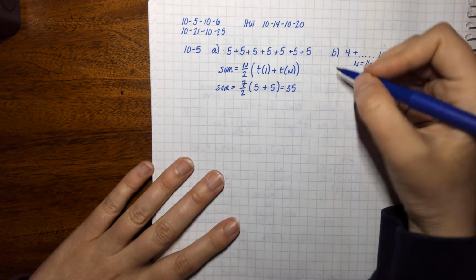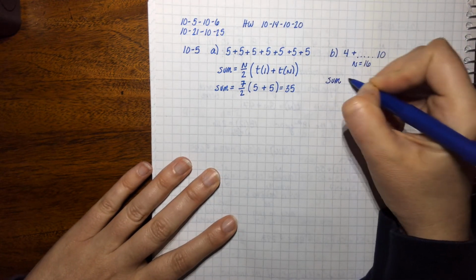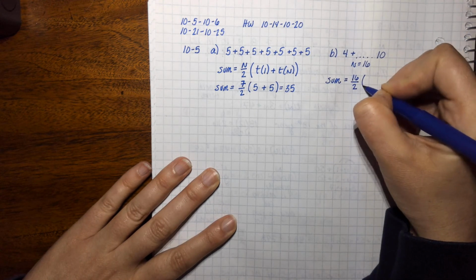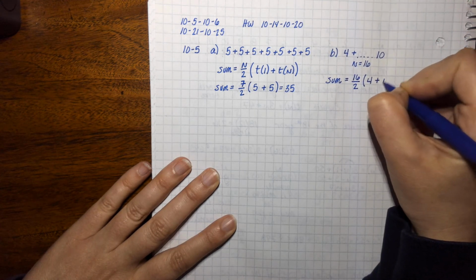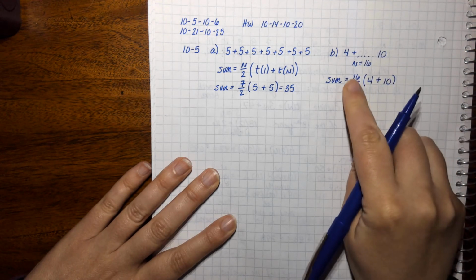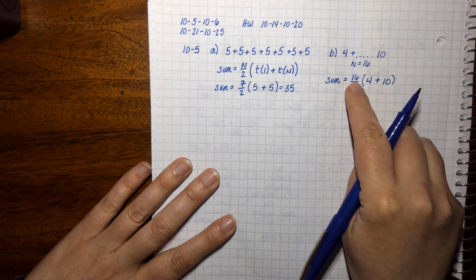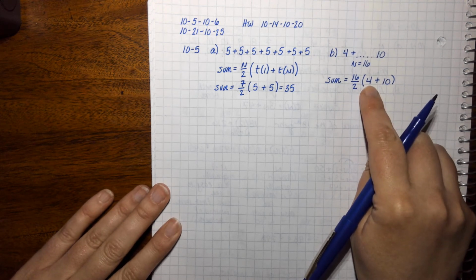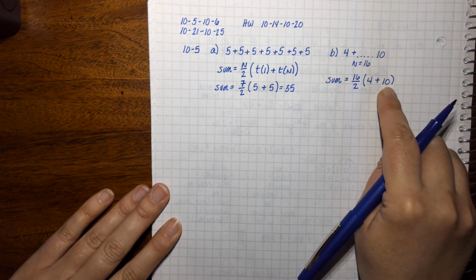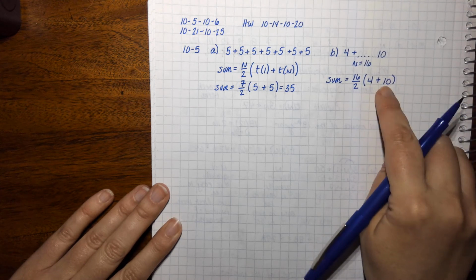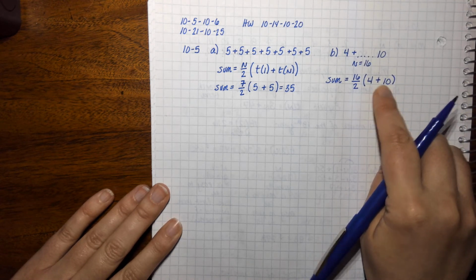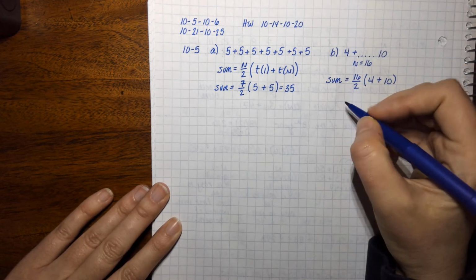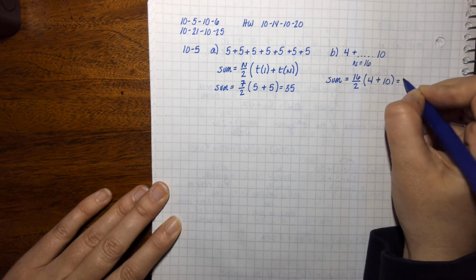So my sum is going to be 16 over 2, 4 plus 10. Okay, so let me go over that again. 16 is how many bars there are, over 2, the height of the first bar, plus the height of the last bar. And this is 14 times 16 divided by 2, which is 112.